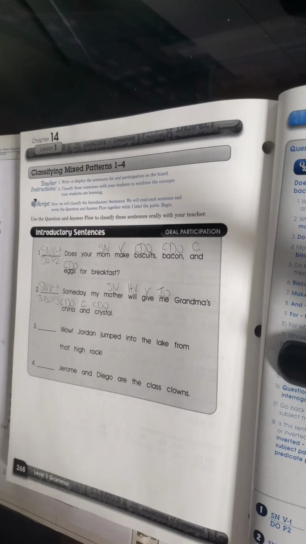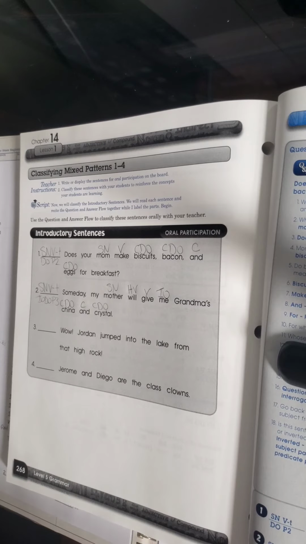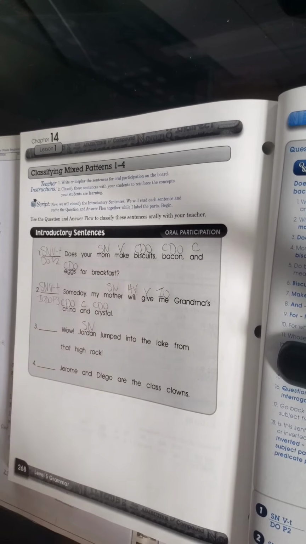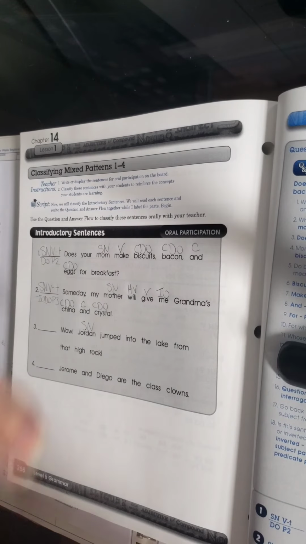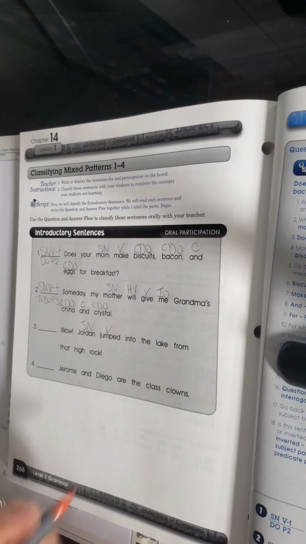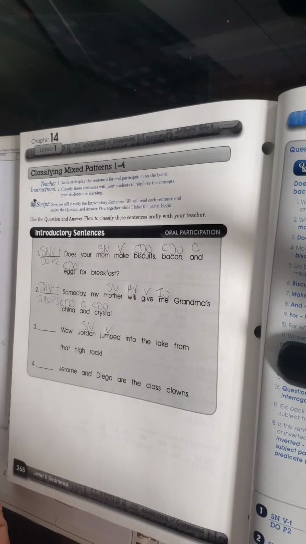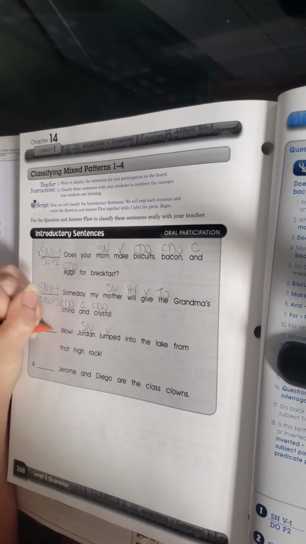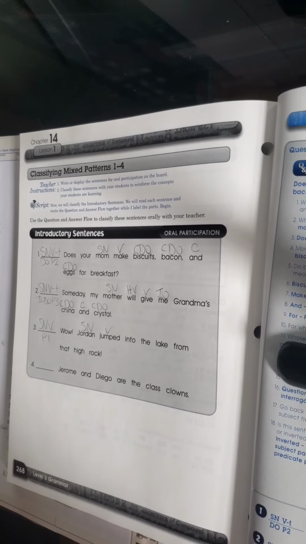Wow, Jordan jumped into the lake from that high rock. Okay, I've got to find my subject noun. Who jumped? Well, Jordan did. And jumped, that is our verb. That is an action. I don't know if it's just a plain old verb or a verb transitive yet. So jumped what? Oh, that doesn't even make sense. To whom? That doesn't make sense either. This is our plain old SNVP1 sentence. Okay, I'll fill in the rest later.